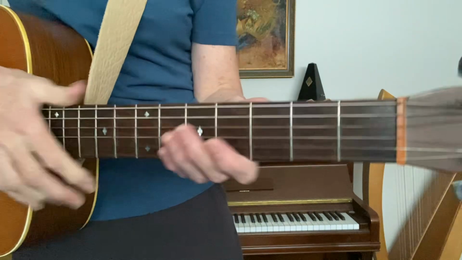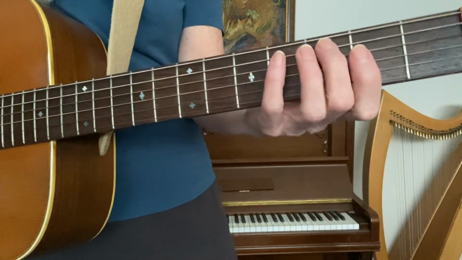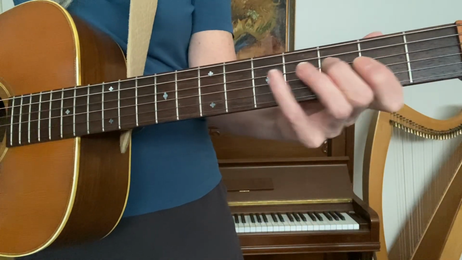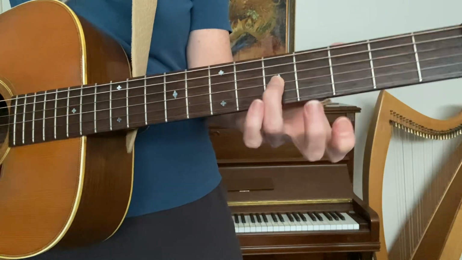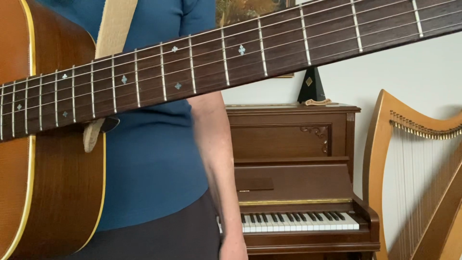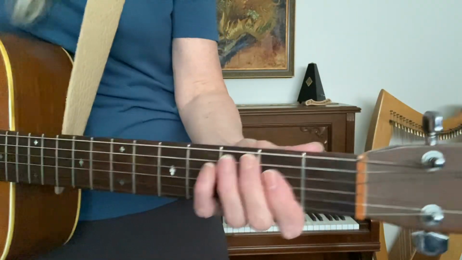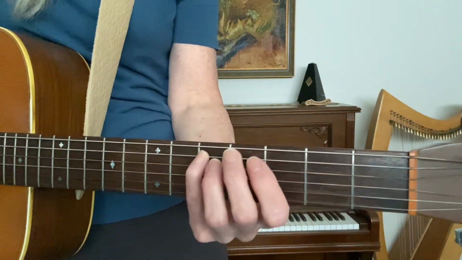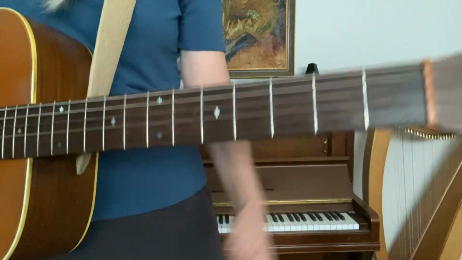So for our vocabulary, I want to talk about scale degree and interval. First of all, let me play you a scale. That's an entire C major scale. We have been playing the first 3 notes of a scale, 1, 2, 3 so far.